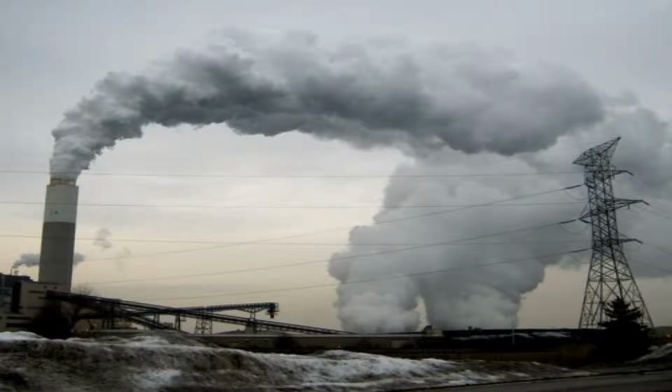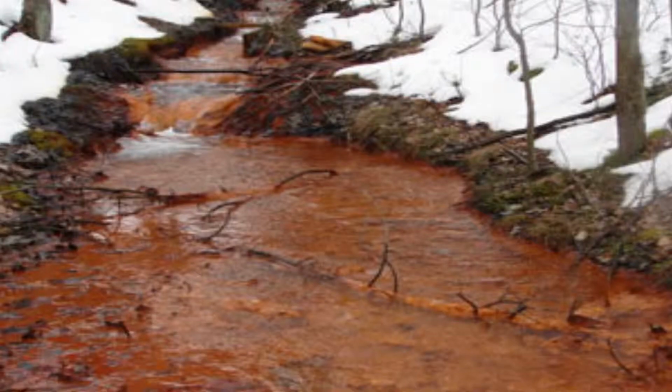When sulfide mixes with the air and water in the atmosphere, it can make sulfuric acid and is harmful to rivers, streams, and other bodies of water. This is known as acid mine drainage, or AMD.